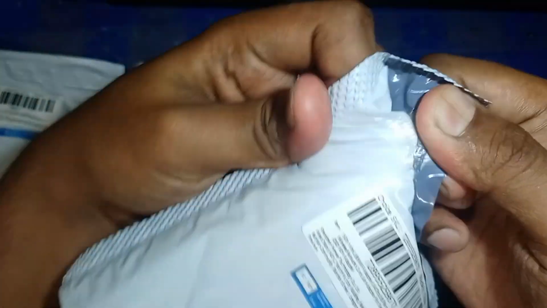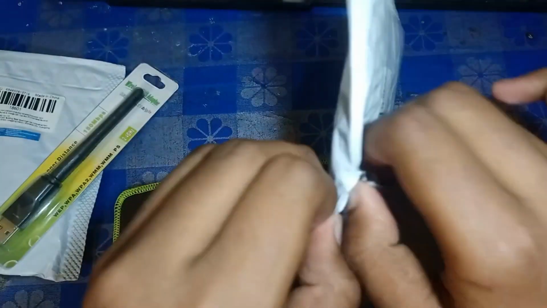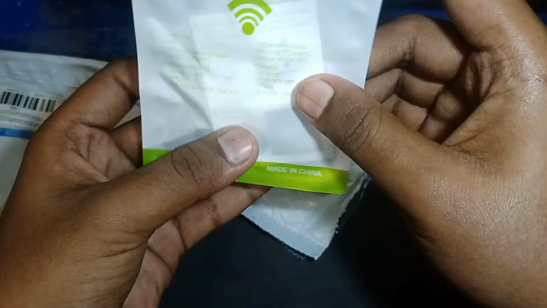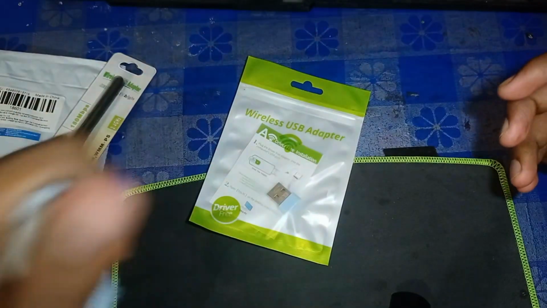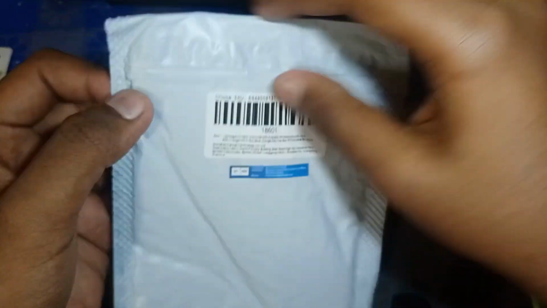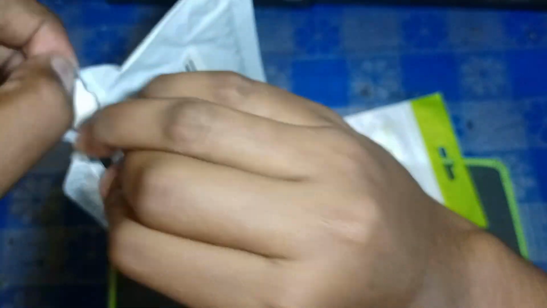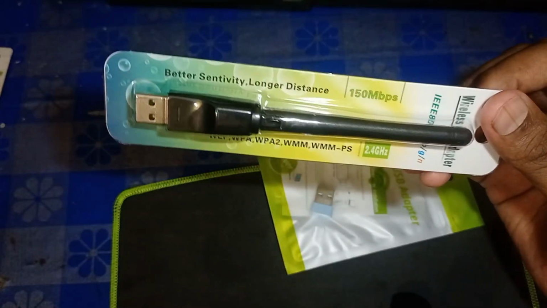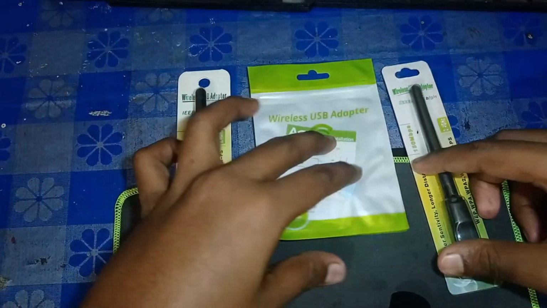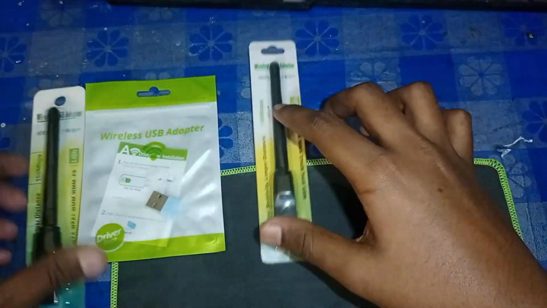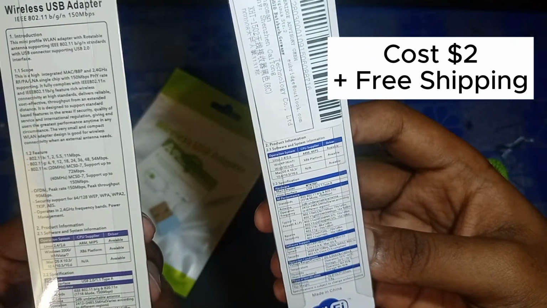Let's open it. We can see it has a mini Wi-Fi adapter as I ordered from China. We will test it later. Let's open the second one. Yeah, it has the same Wi-Fi adapter as in the pictures that I ordered from China. It was really cheap. Each one cost $2 and the shipping was free.